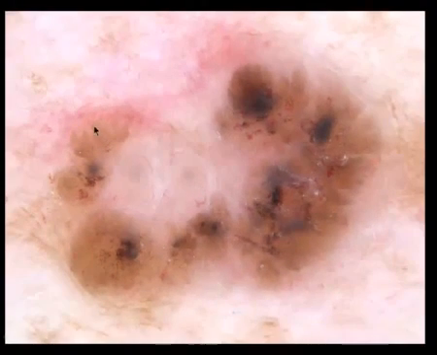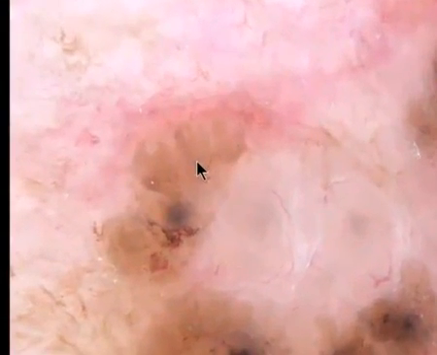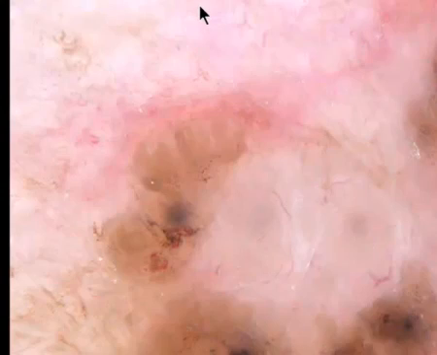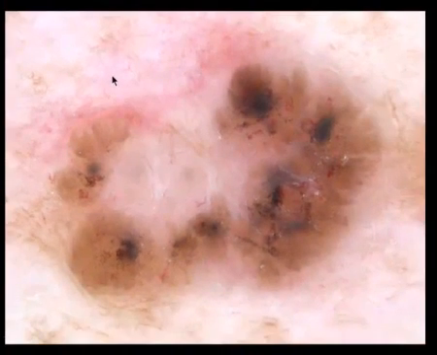And you also have some radial lines at the periphery. They can be found in both, in melanoma and basal cell carcinoma, but if they're thick, and if they have a common base, it's more likely to be a basal cell carcinoma. So what is more likely here? Basal cell carcinoma, of course.